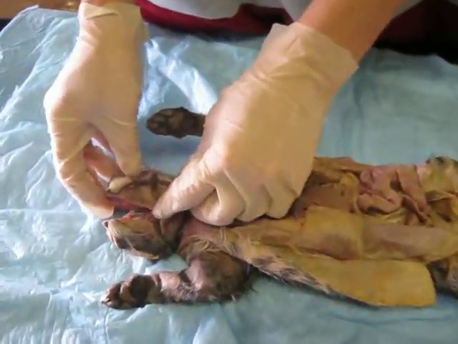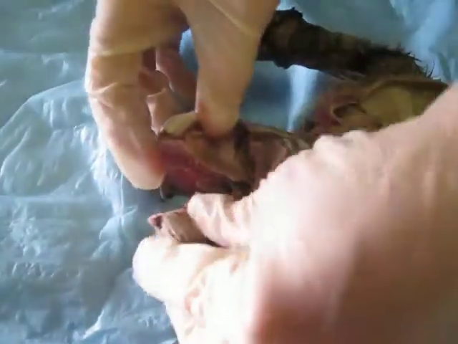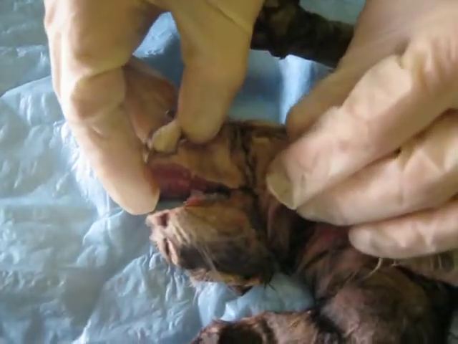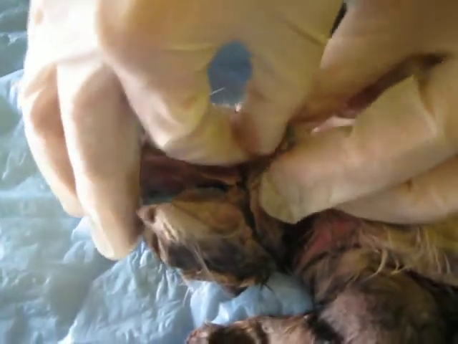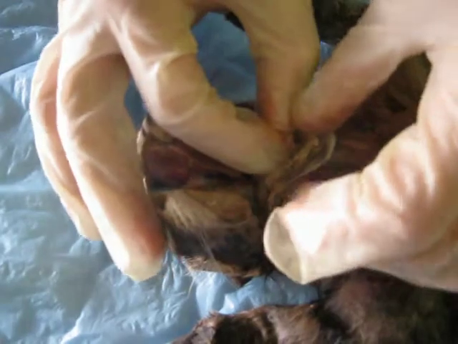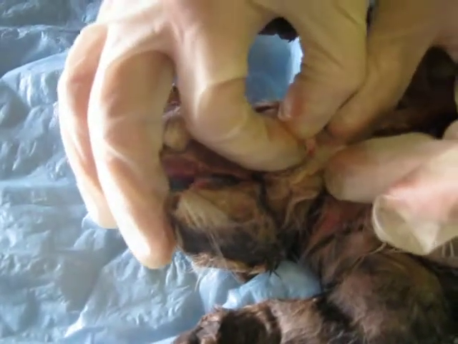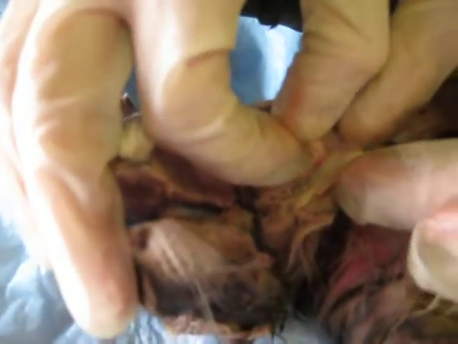Okay, here is my cat. We will start with the salivary system. The location of the salivary system is around this area. You can kind of see the glands. You probably actually can't see them on the camera.